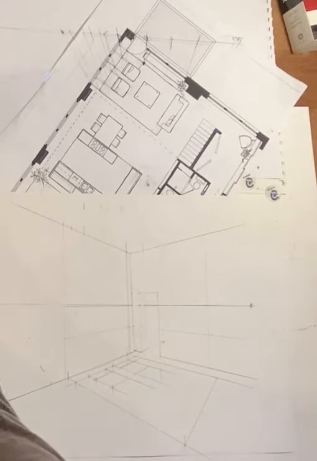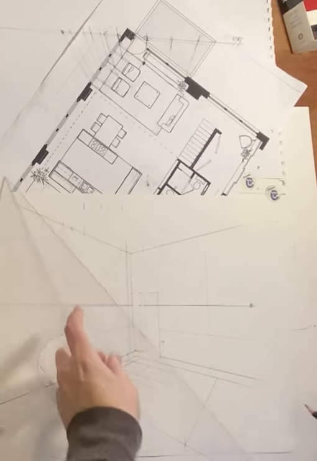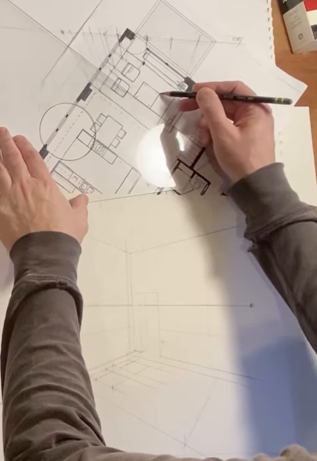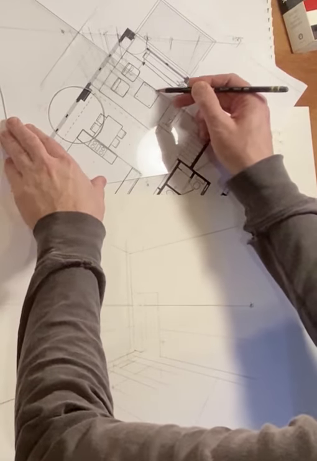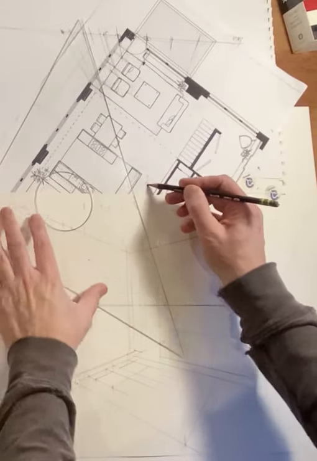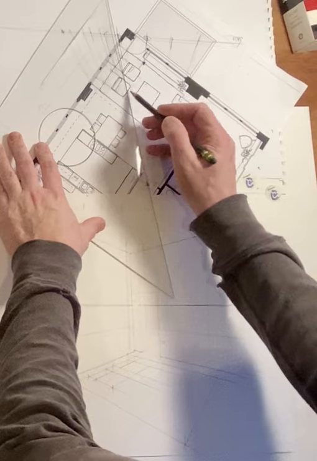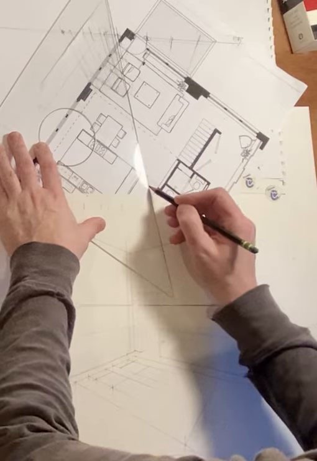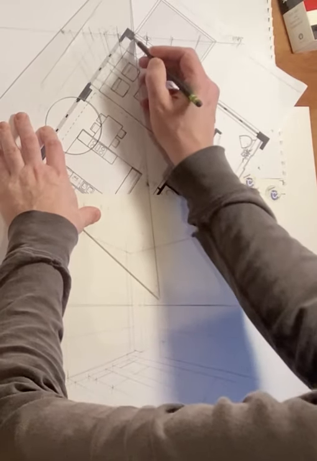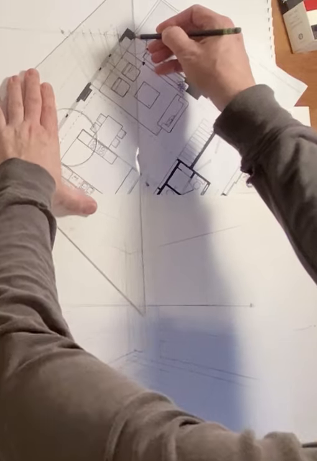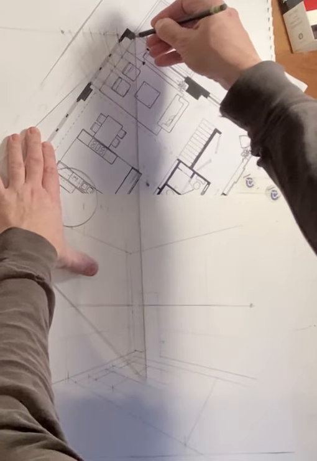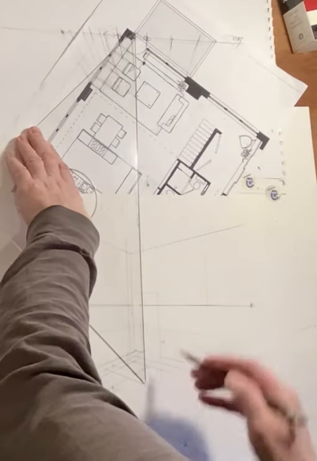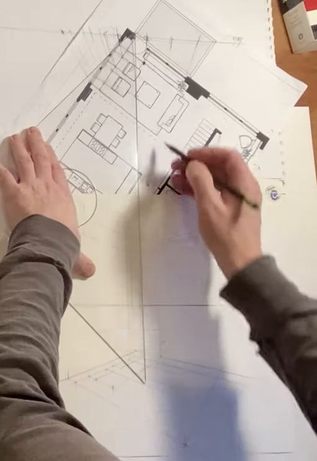Okay, let's get this drawing advanced a little bit more here. All right, extend the coffee table edge to the chairs. To there, that's CT. CT. Just about there.